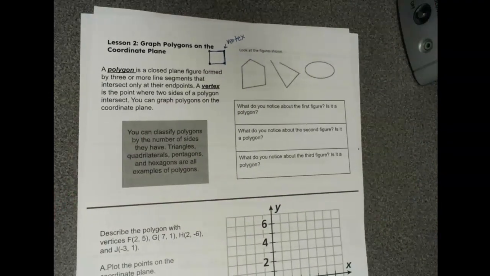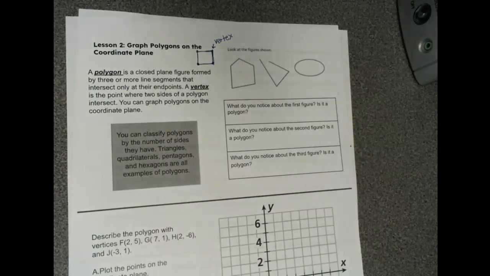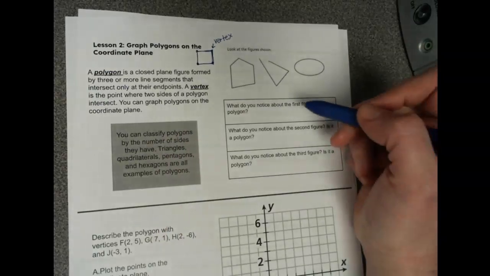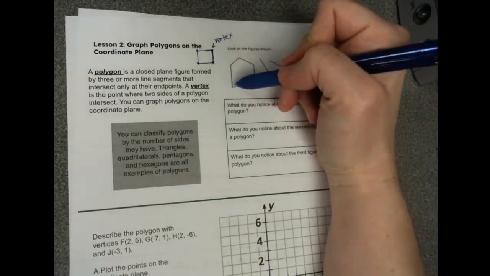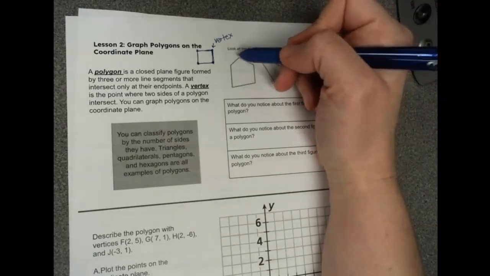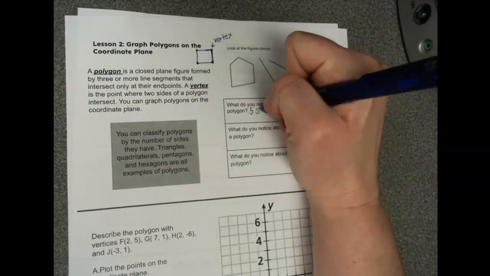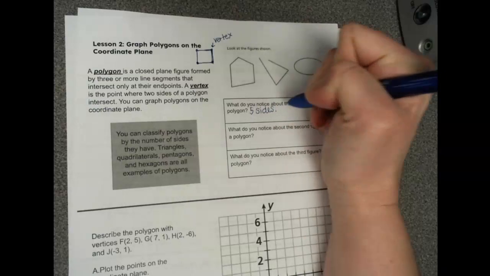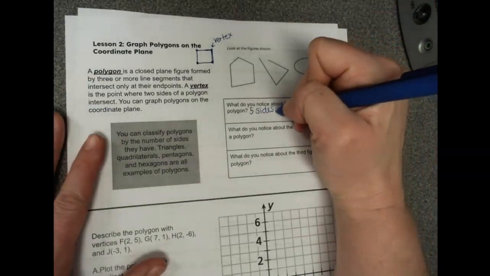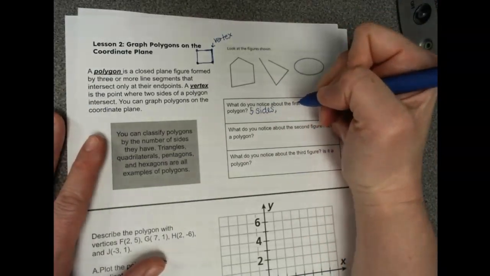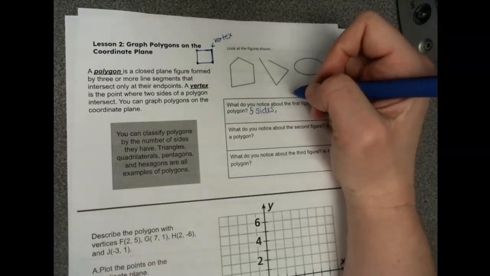Now let's look at our first thing we have right here. I have 3 figures. And we're going to answer the questions. What do you notice about the first figure? Is it a polygon? I noticed that there's 1, 2, 3, 4, 5 sides, and they connect at their endpoints.